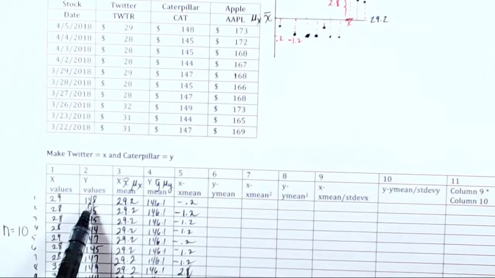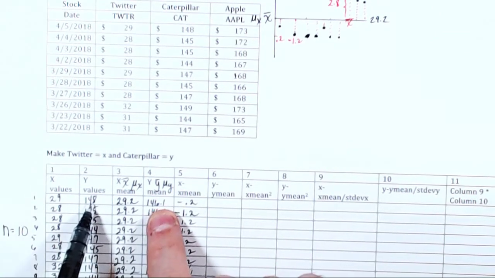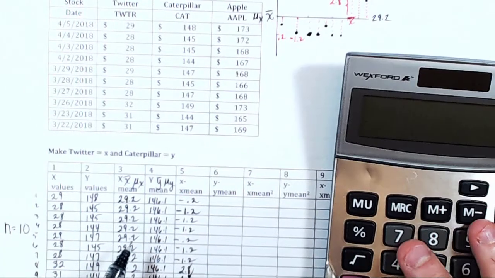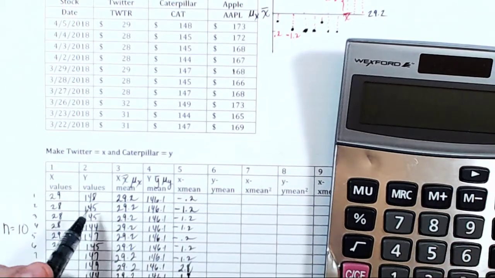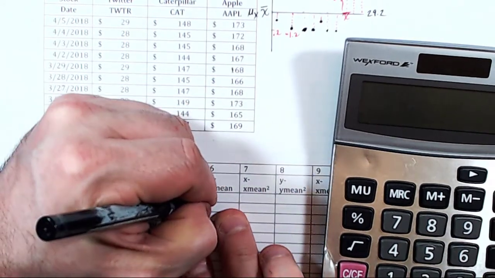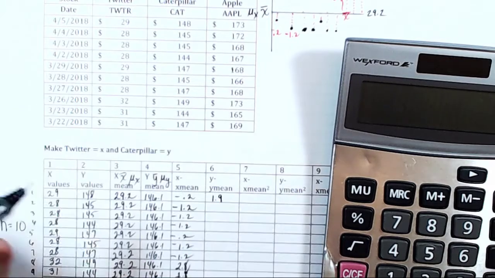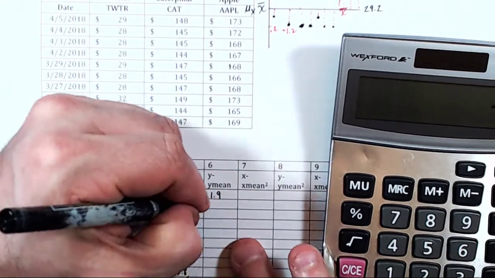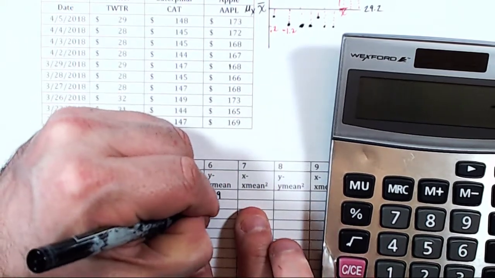So whatever column 2 is, I'm going to subtract from it 146.1. 148 minus 146.1 equals 1.9. 145 minus 146.1 equals minus 1.1.